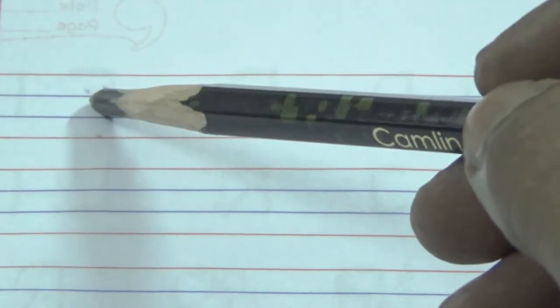Okay, so look at these lines, 1 2 3 4, and 3 spaces. Here is up, middle, down. It is called up space, middle space and down space.